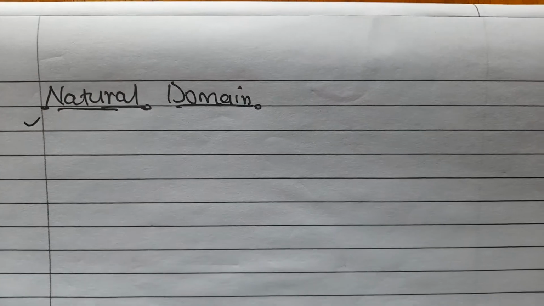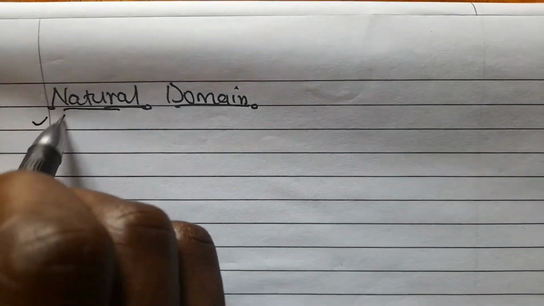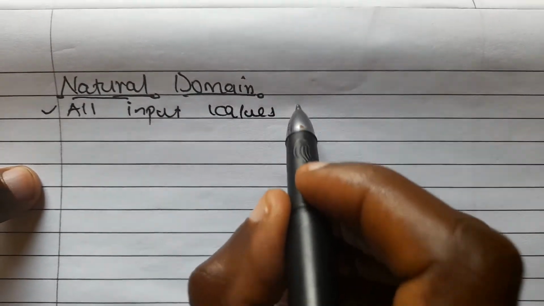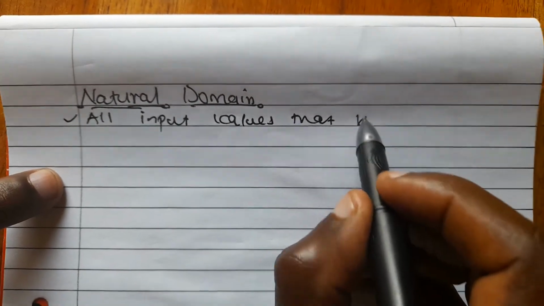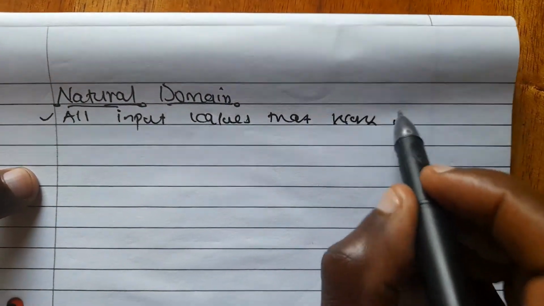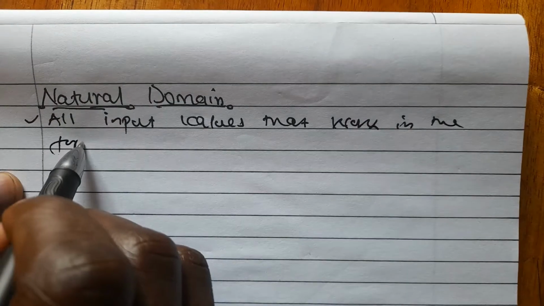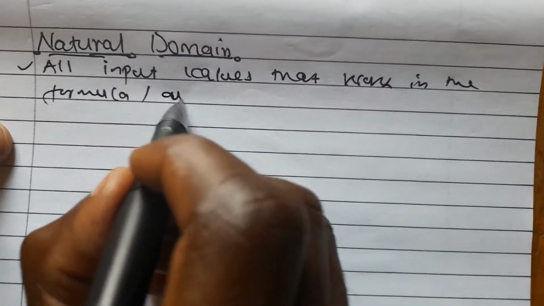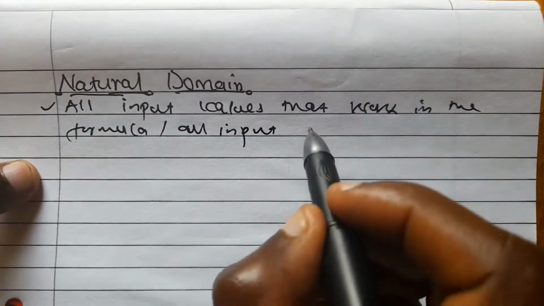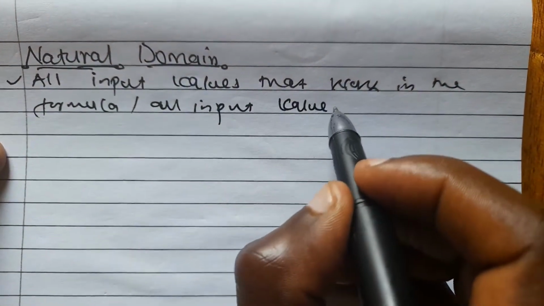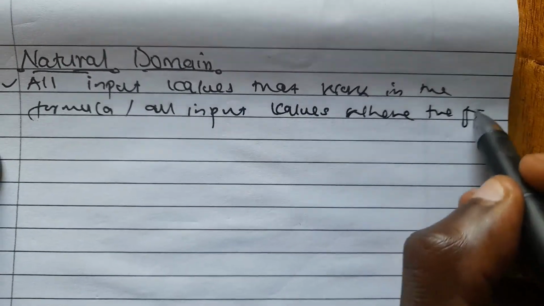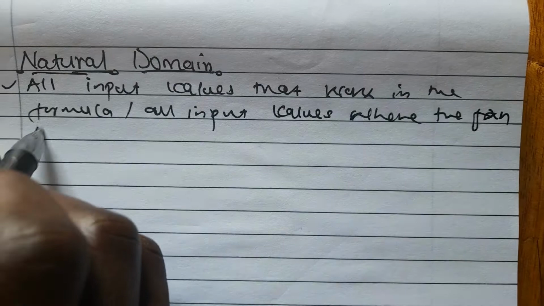So you can use any of that definition: all input values that work in the formula. Or we can as well say all input values where the function is defined.